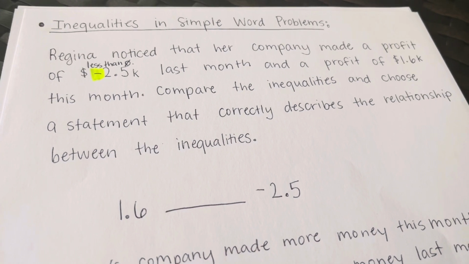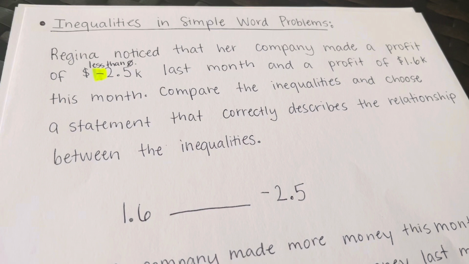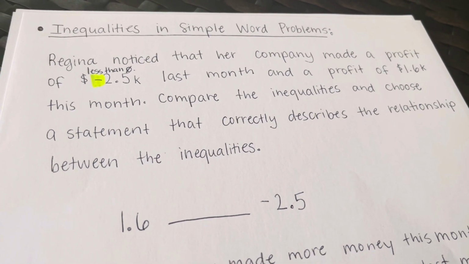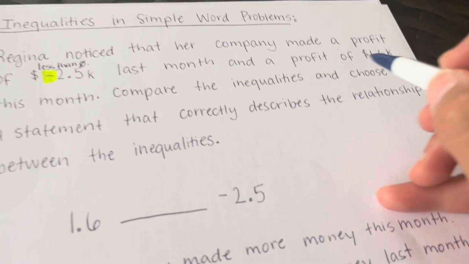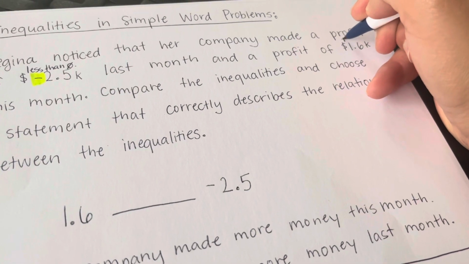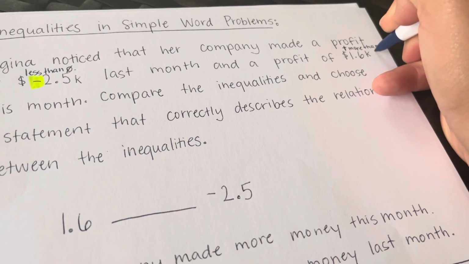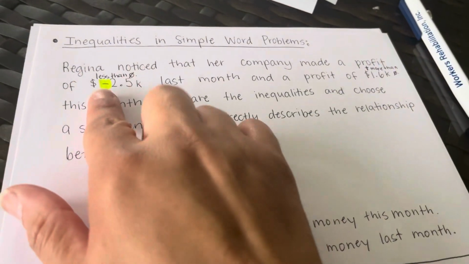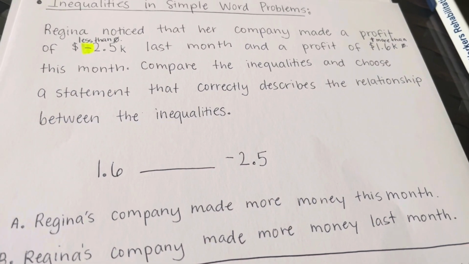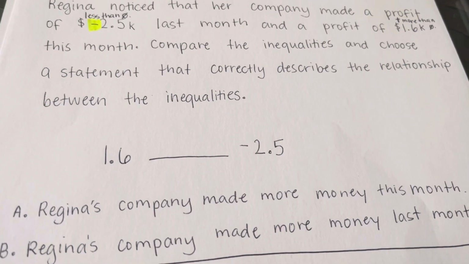So she noticed that her company made a profit of negative $2,500 last month and a profit of $1.6K or $1,600 this month. Because I don't see any negative sign, that tells me that this is a positive number, that this is more than 0. That matters. So that was less than 0, that's more. Okay? Compare the inequalities and choose a statement that correctly describes the relationship between the inequalities.